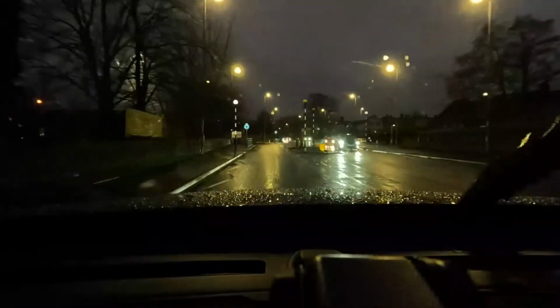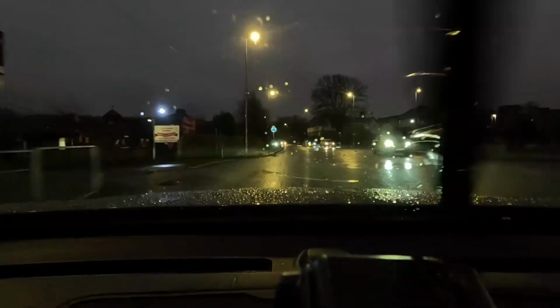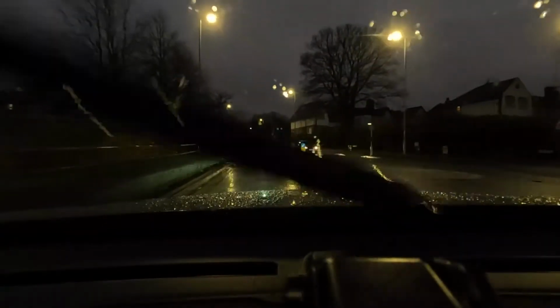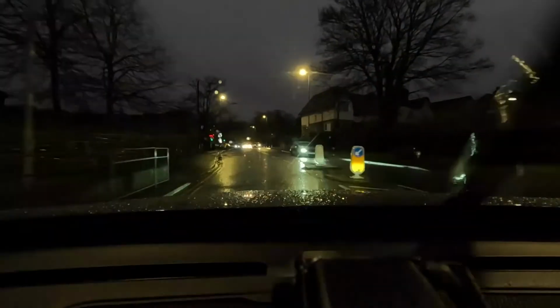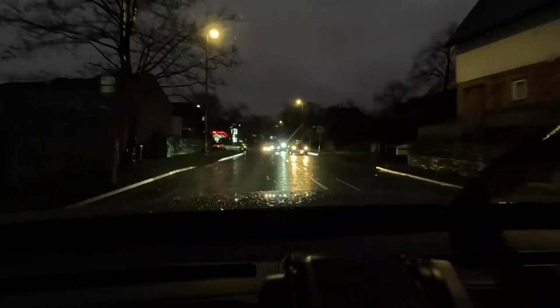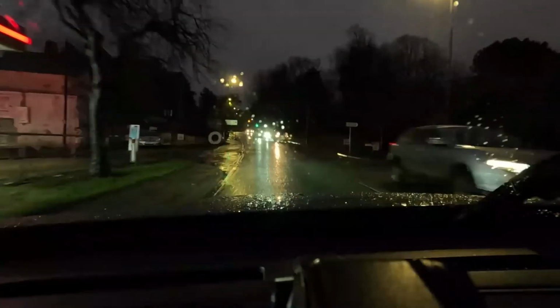At roundabouts here, we need to give way to anyone turning right. We need to give way to your right. Carry on going. At the roundabout, go ahead.